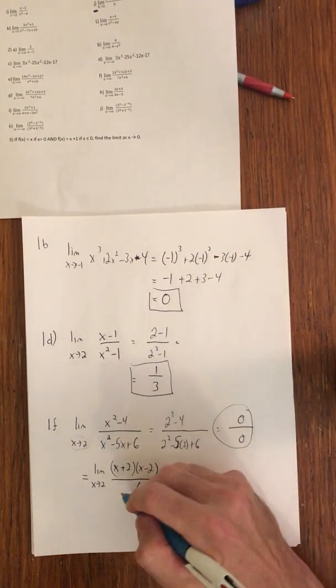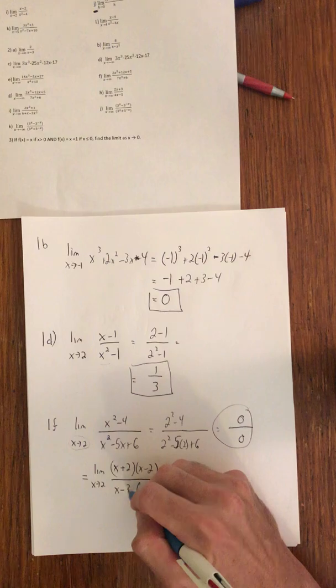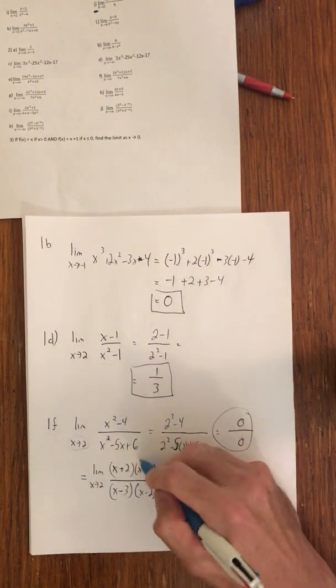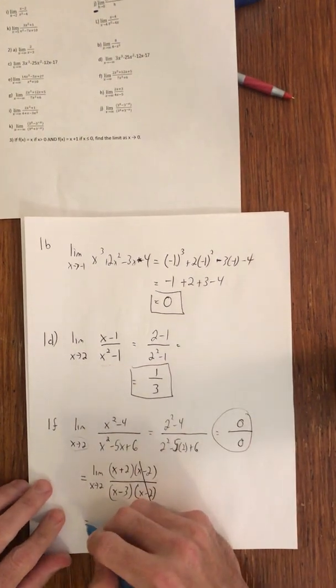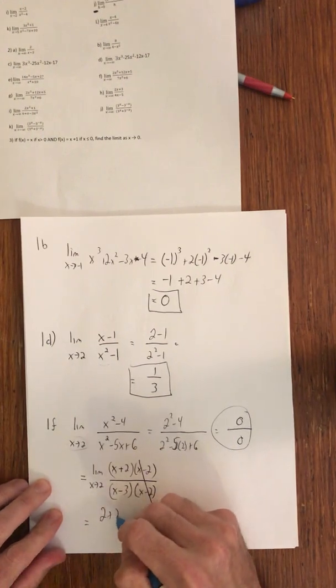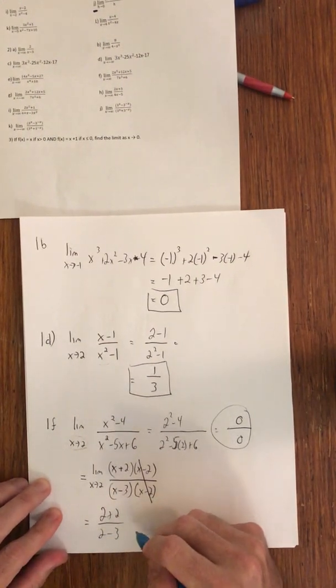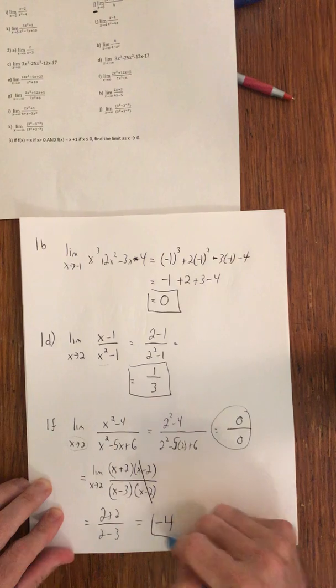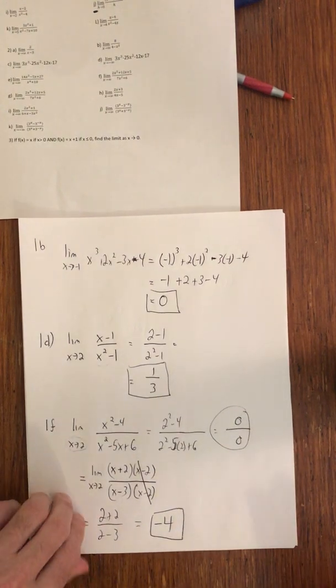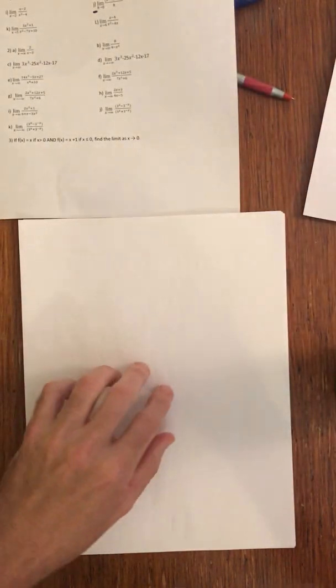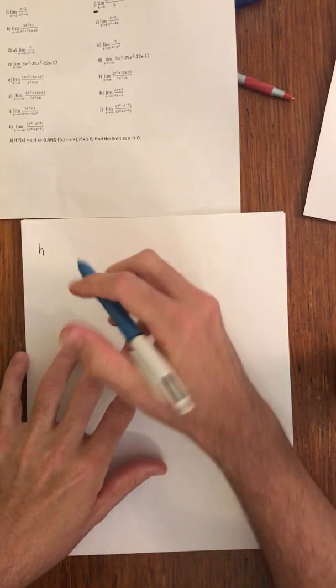If that's the factor, clearly x minus 3 is the other factor there. These go away. And now I can just evaluate 2 plus 2 over 2 minus 3. And apparently my answer is -4. Glorious. No numerical evaluation. Everything is right with the world.